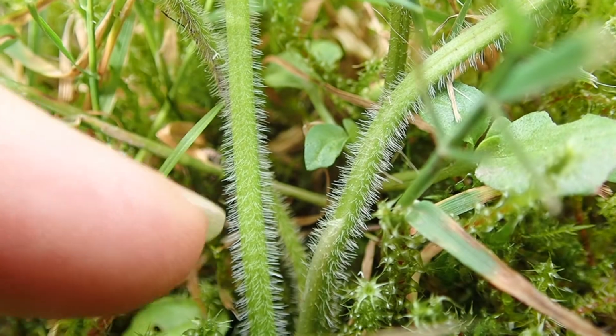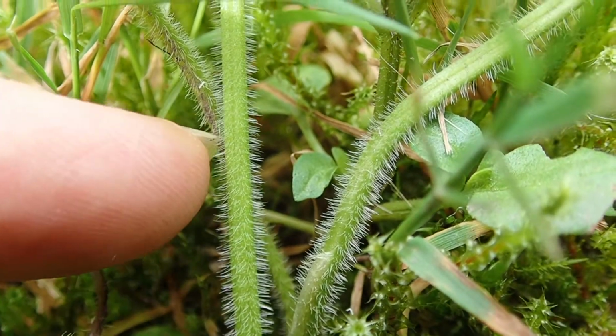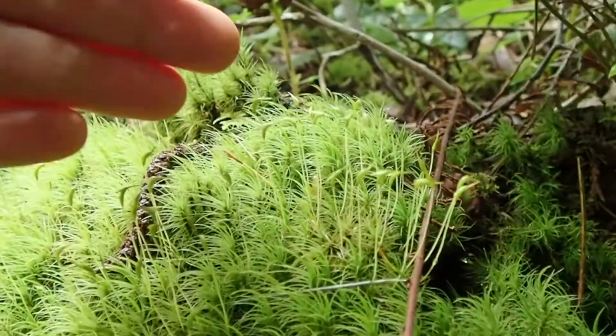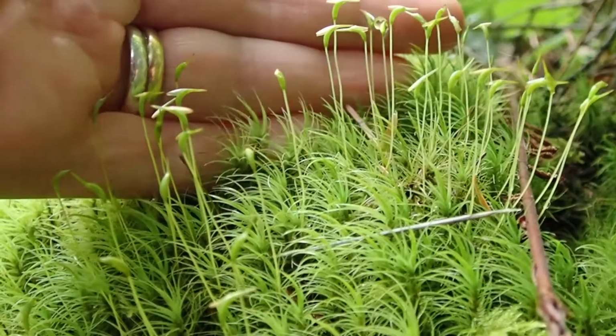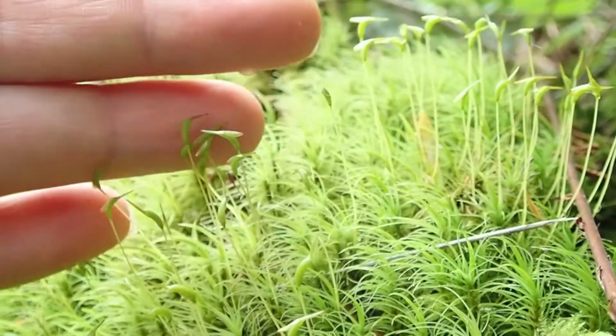I would also encourage you to look at the texture of a lot of these plants. When you look closely, there are a lot of hairs or other structures present that aren't immediately obvious. Here's some spore capsules of moss.